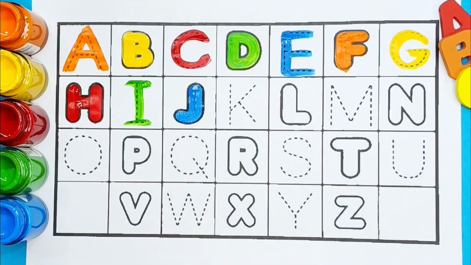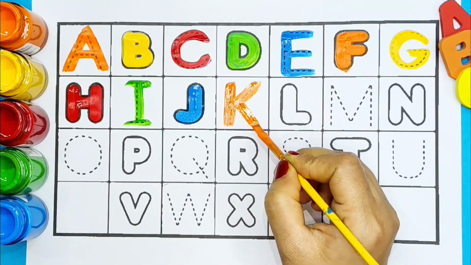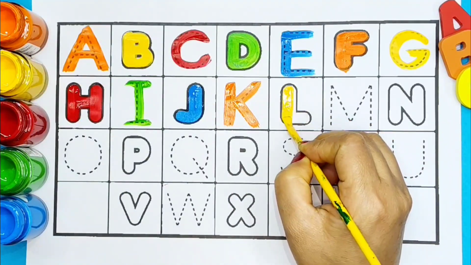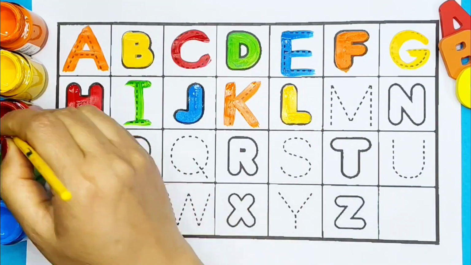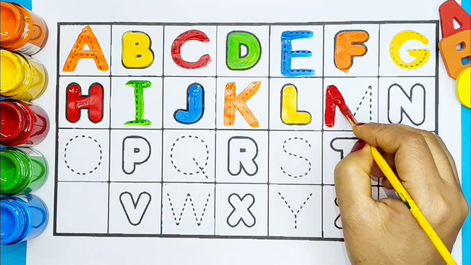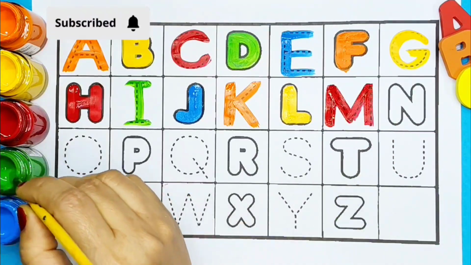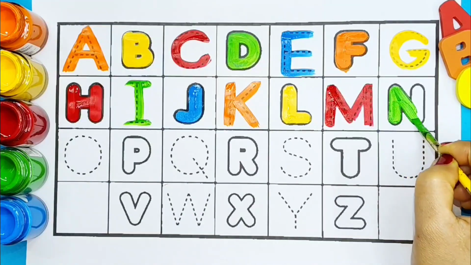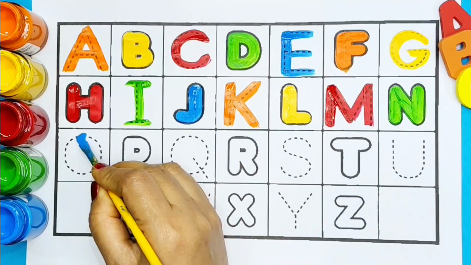J for joker. Orange color. K for kite. Yellow color. L for lion. Red color. M for mango. Light green color. N for nose. Sky blue color.